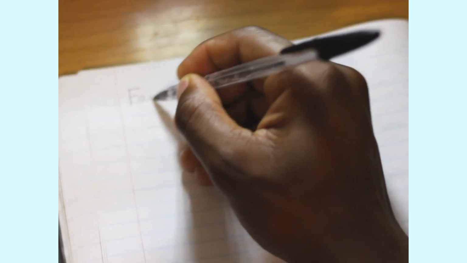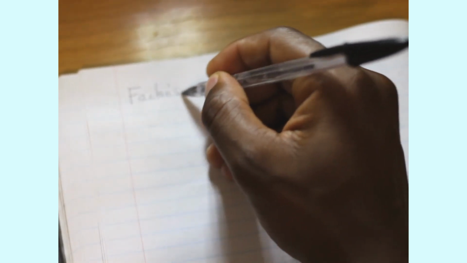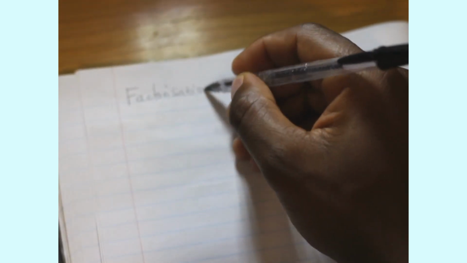So today I'm basically going to be looking at factorizing trinomials. That's factorization, whether you use an S or a Z. It's okay, factorization of trinomials. That's what we're going to be looking at right now.